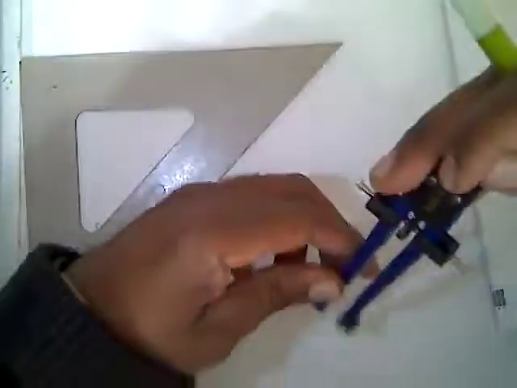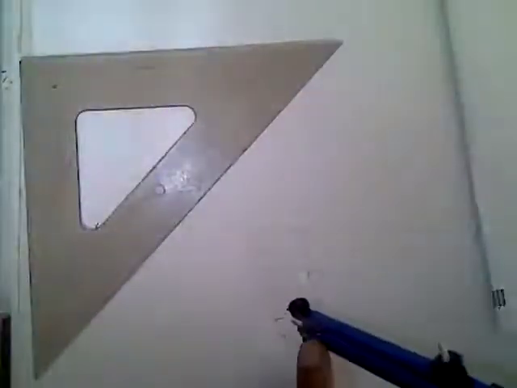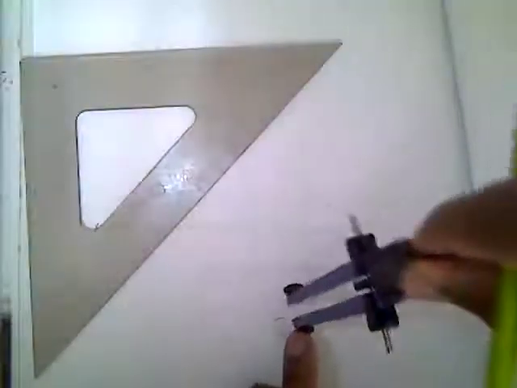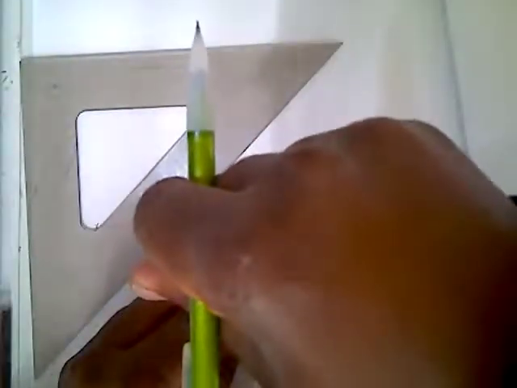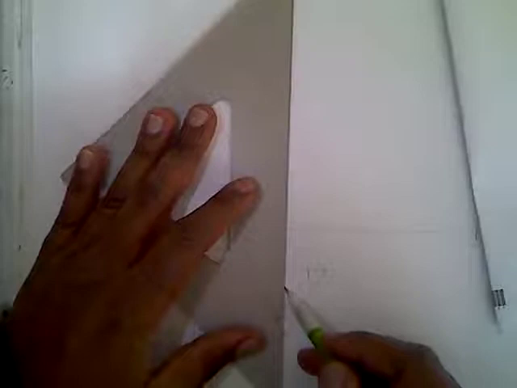How to bisect two sides. It's actually not just to bisect.